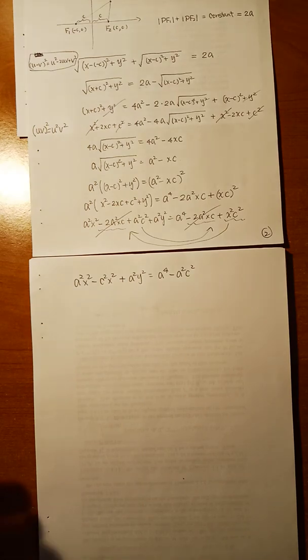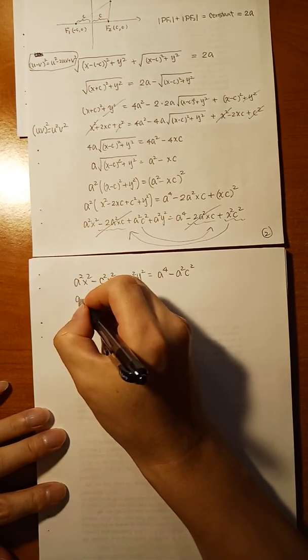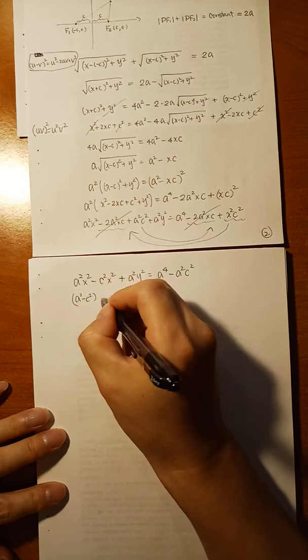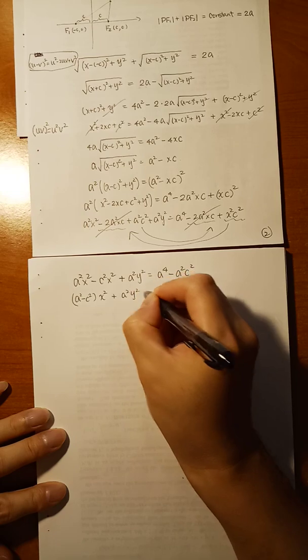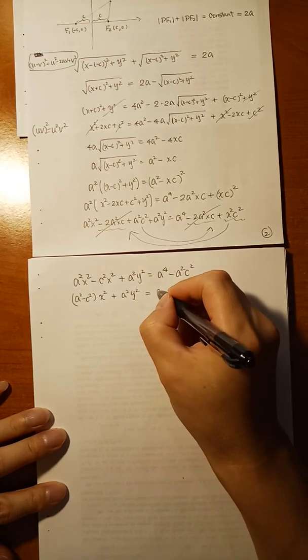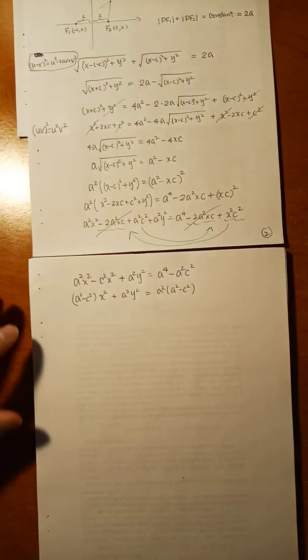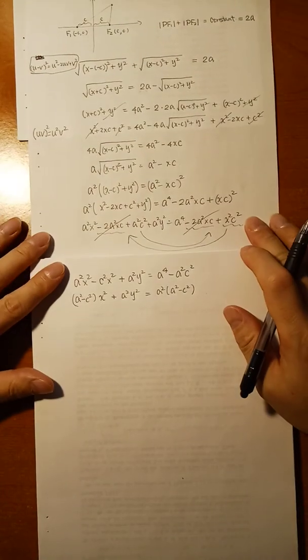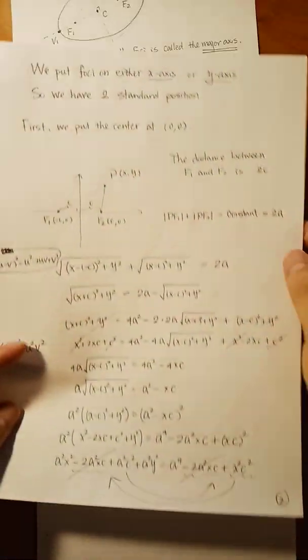Okay, very good. We're almost done. So here you have x squared. We factor out x squared. We get a squared minus c squared, times x squared, plus a squared y squared is equal to, here we also factor out a squared. We get a squared minus c squared. Okay. Now let's discuss a little bit of geometry.